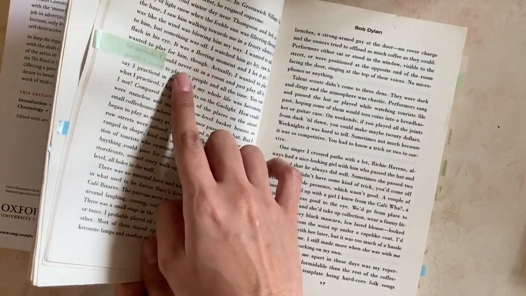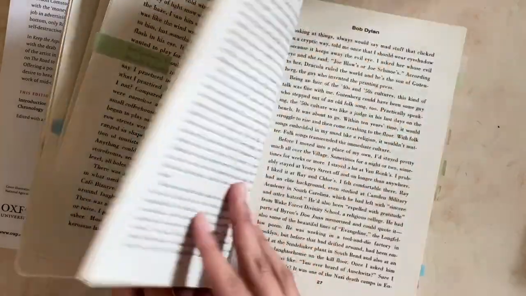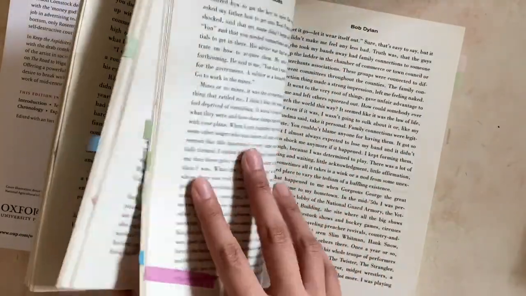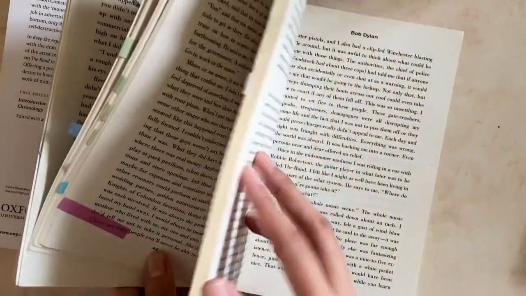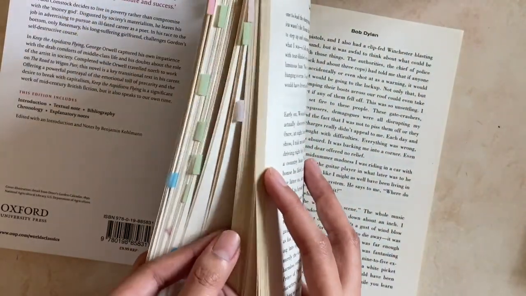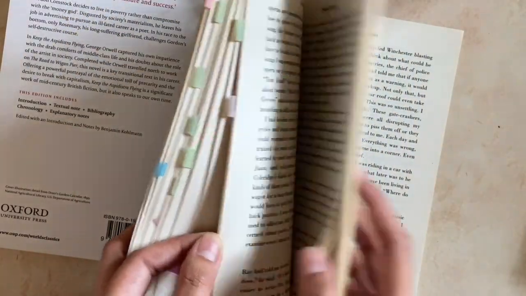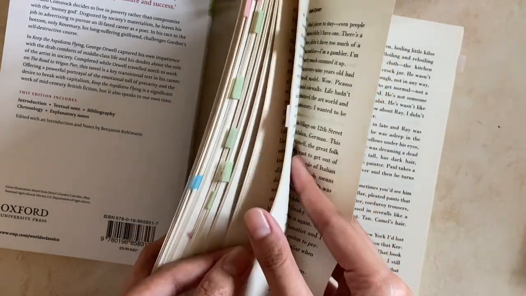I guess the only disadvantage of this strategy is that since I do this on books I bring whenever I go out, the sticky tabs get misplaced and as a result, I struggle with looking for those passages and quotes that I want to remember.